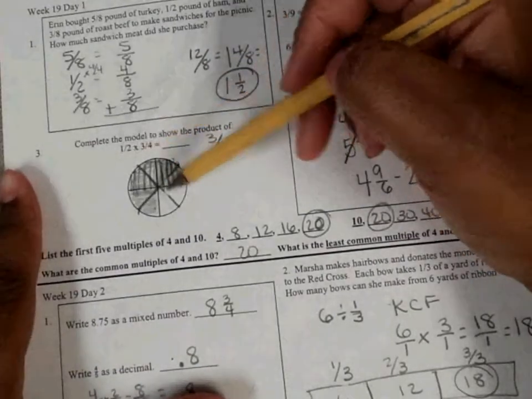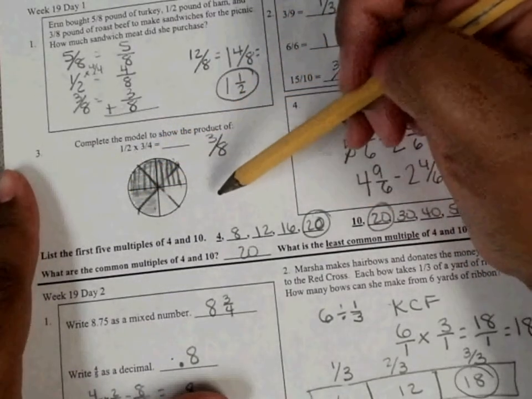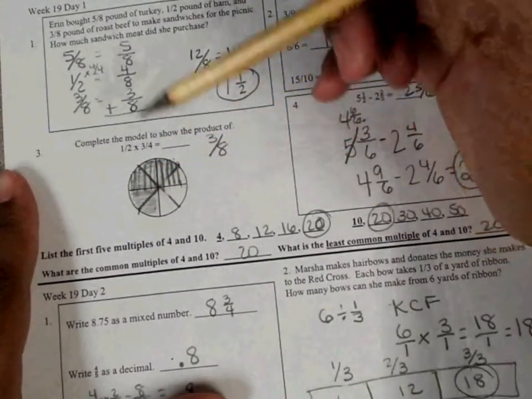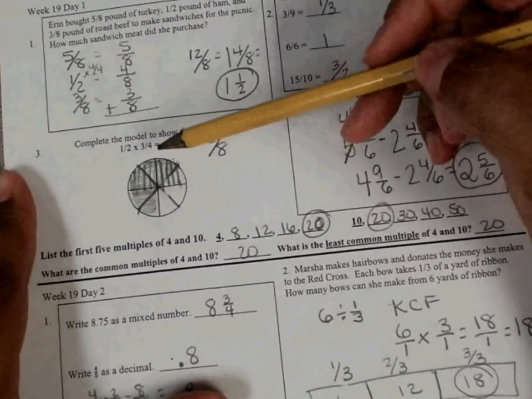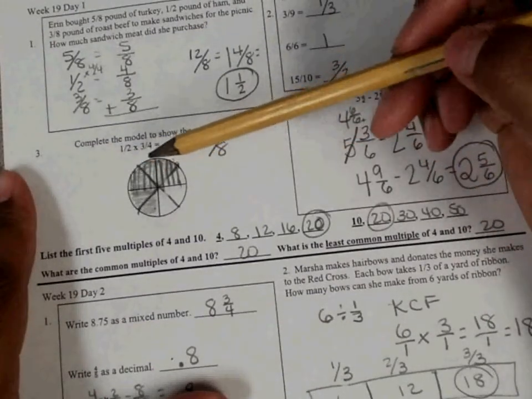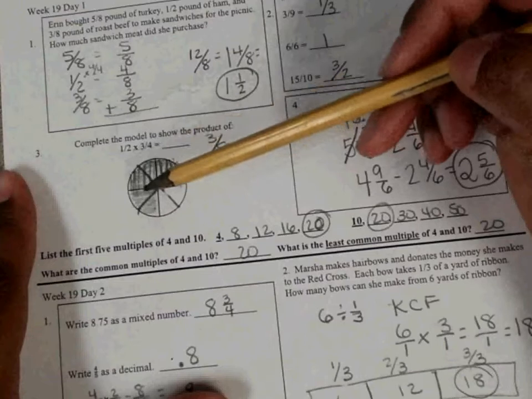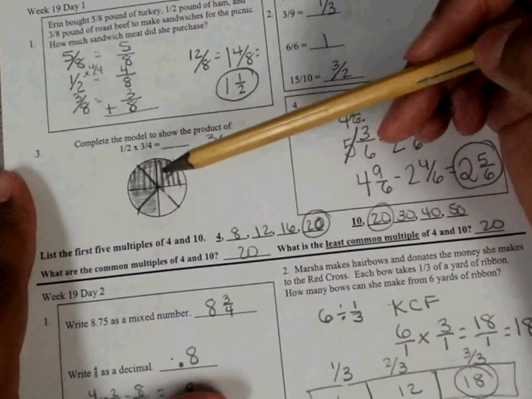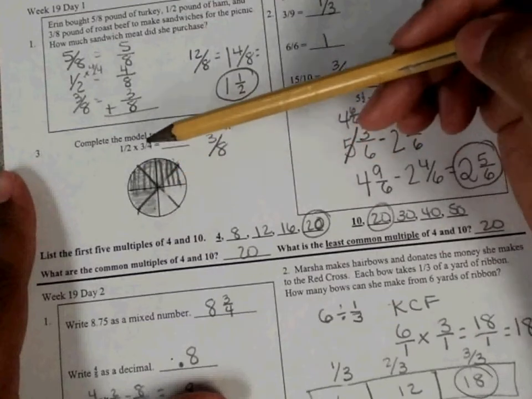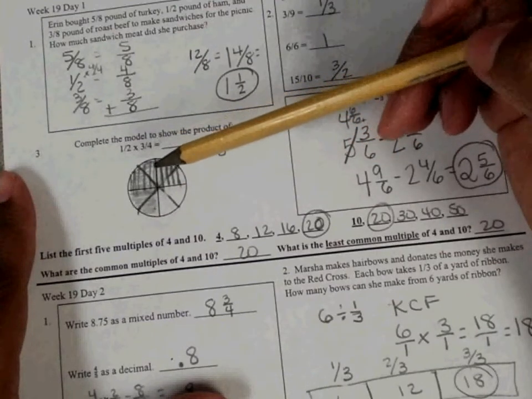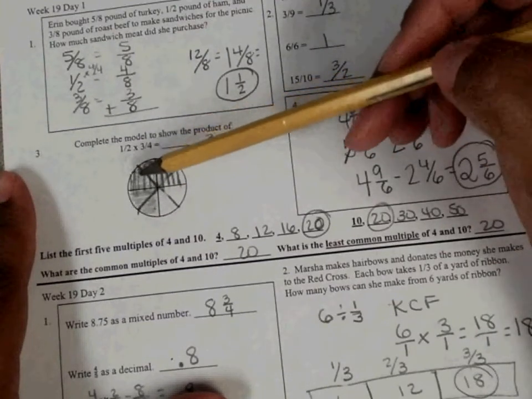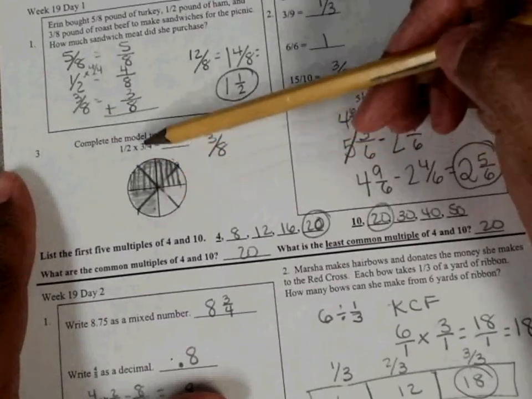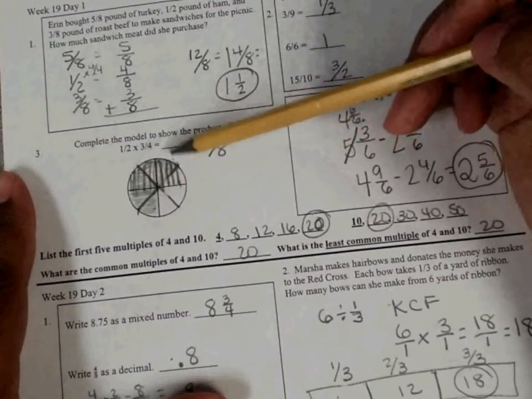Well, the first thing I did was split this into eighths because what I noticed is I'm going to get a denominator of 8. Okay, I also shaded in 3/4 and then I shaded in 1/2. Okay, so I had my columns and then I had my rows. So I shaded in 1/2 and then I also shaded in 3/4.